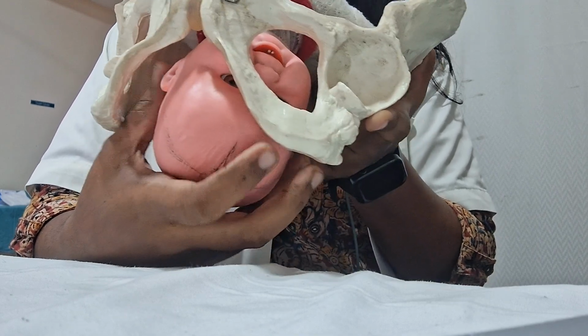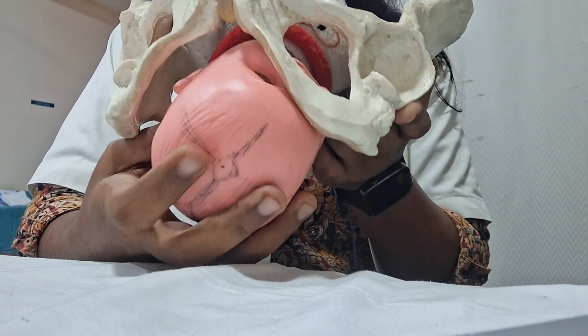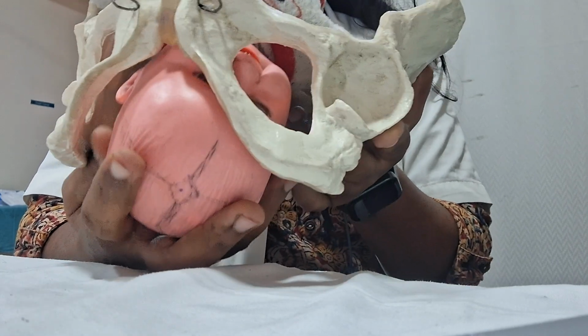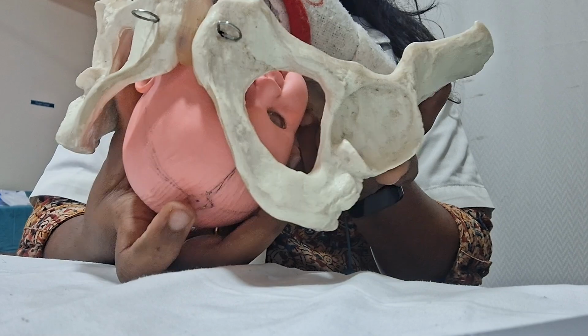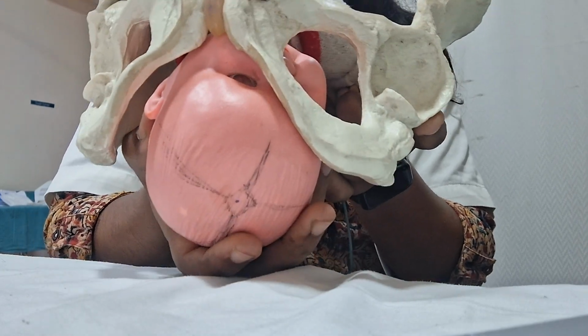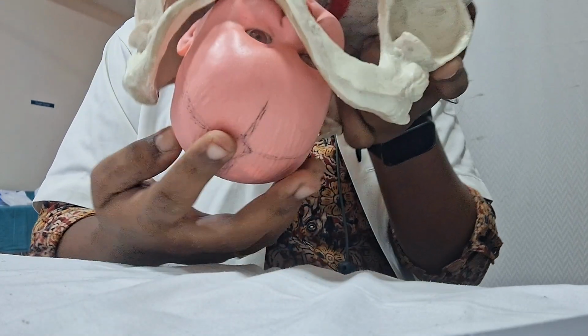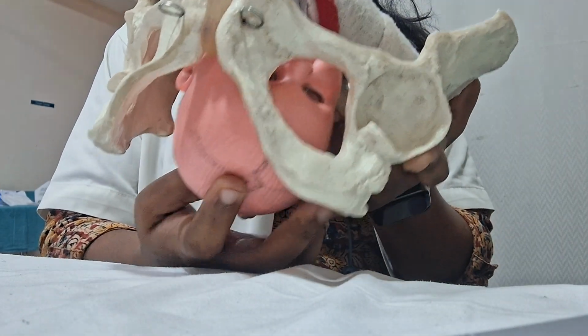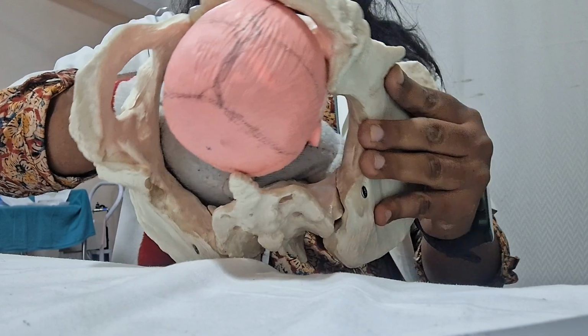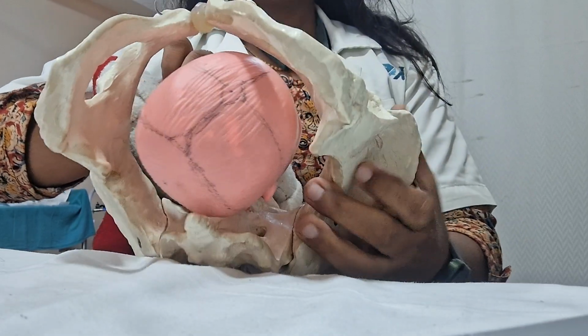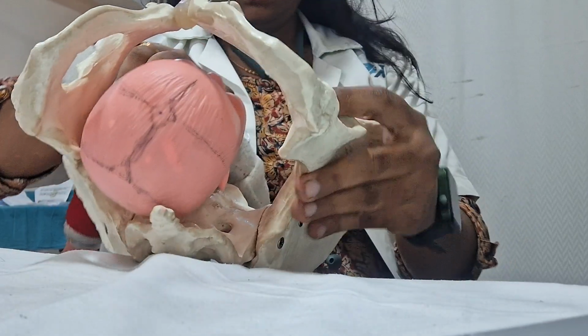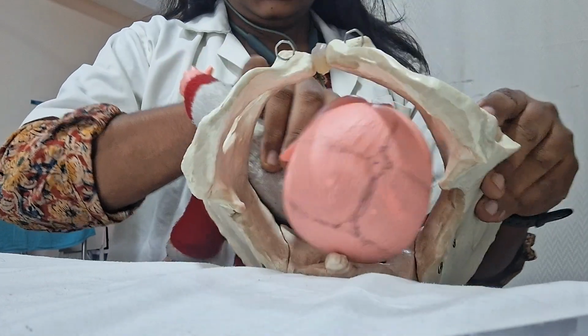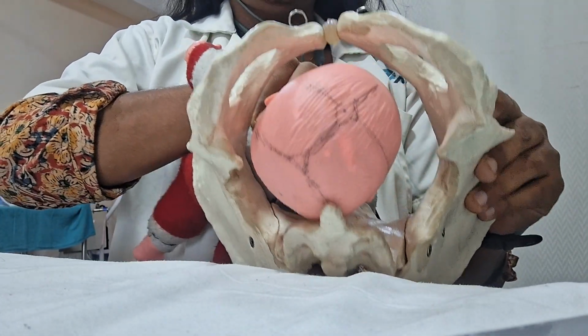Okay, now coming first, there is engagement, then there is descent. Then there is flexion, and there is internal rotation. So internal rotation can occur 2/8 of the circle. So I'll show you like this. If you see like this, you can see, yeah. So this is right occipital. Okay, this is right occipital posterior position.